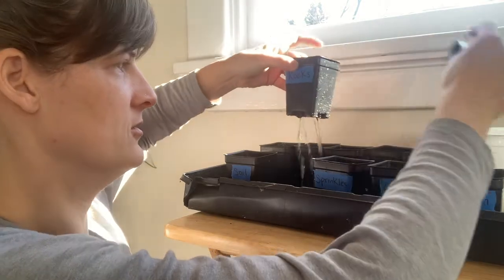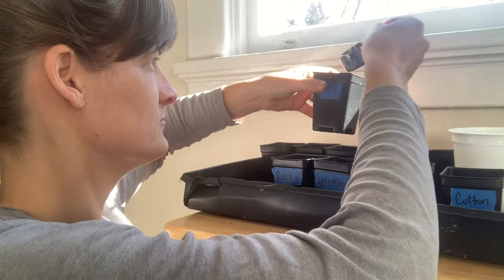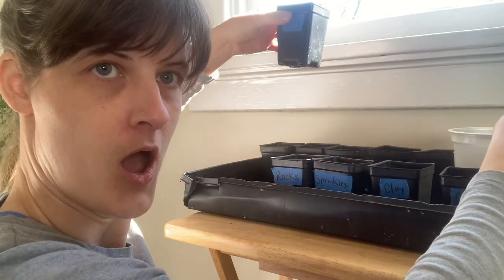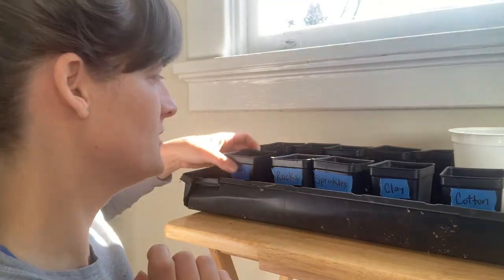Rocks. Soil. Look at that. Hardly any water, just one little drop came out. The soil is able to hold the water in so those roots can get a nice drink. All these other planting mediums didn't hold any water, and those plants, or the seeds I should say, dried out. They couldn't live.